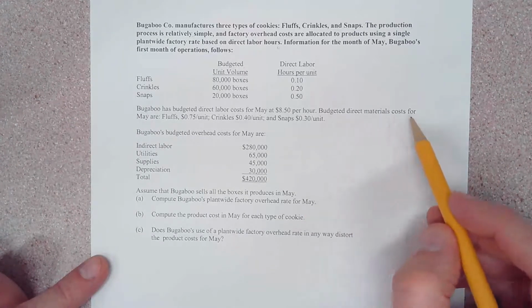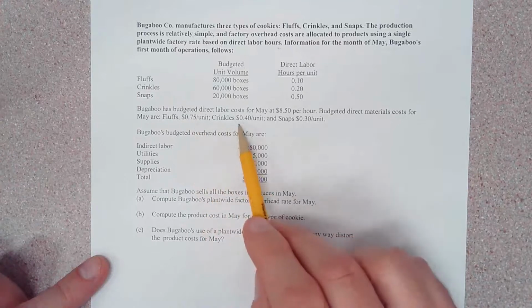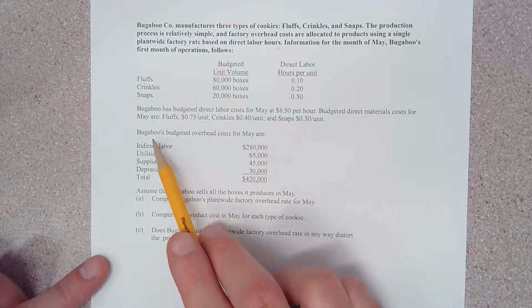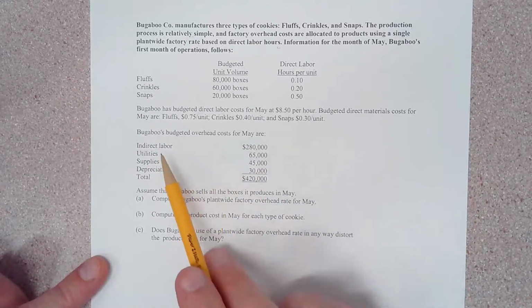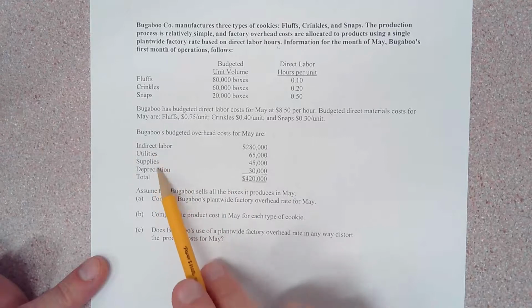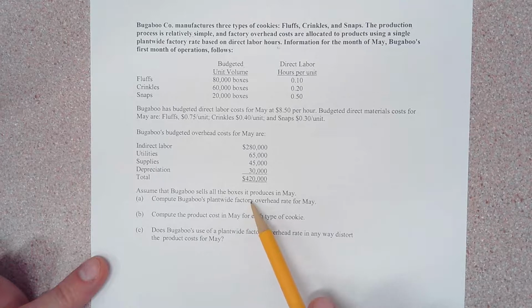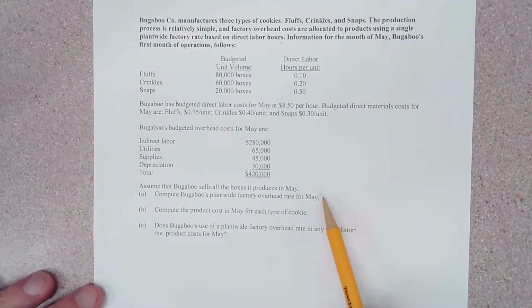Budgeted direct materials costs for May are 75 cents, 40, and 30 for these 3 different types of cookies. Bugaboo's budgeted overhead costs for May, with all the various types of factory overhead, total $420,000. Assume that Bugaboo sells all the boxes in May. Okay, we can make that assumption, I suppose.